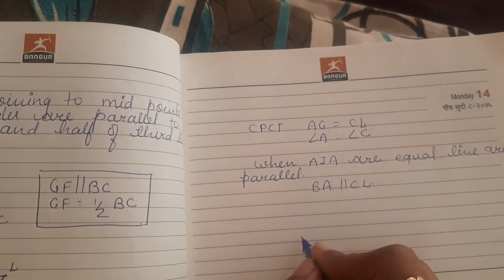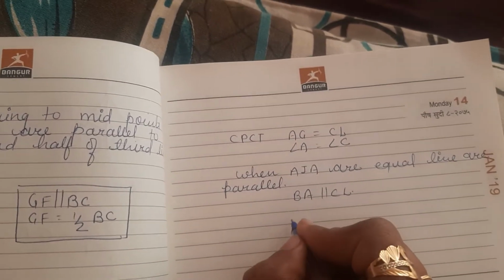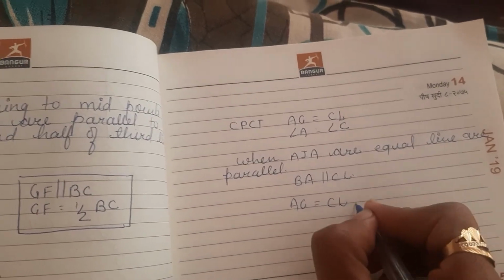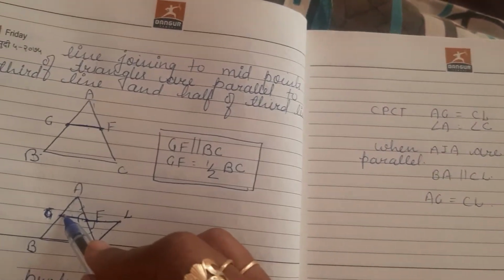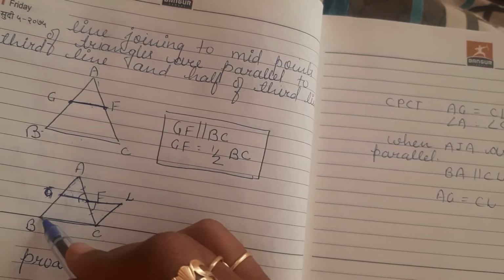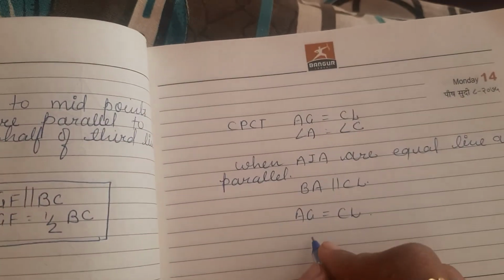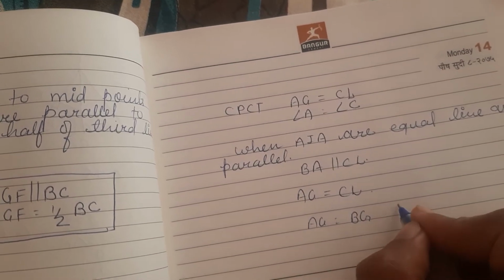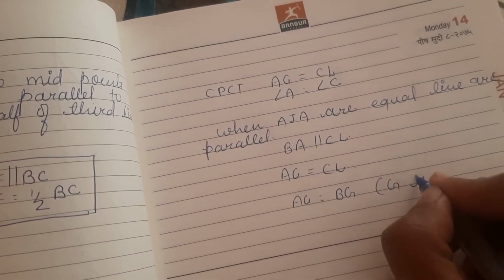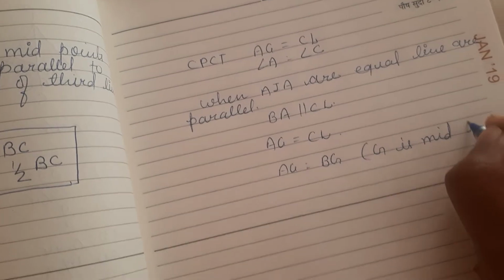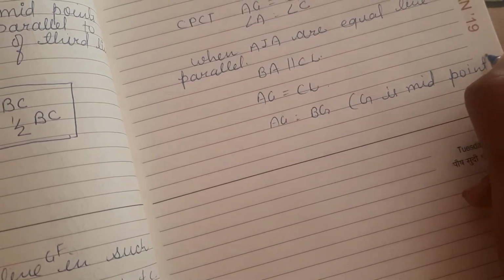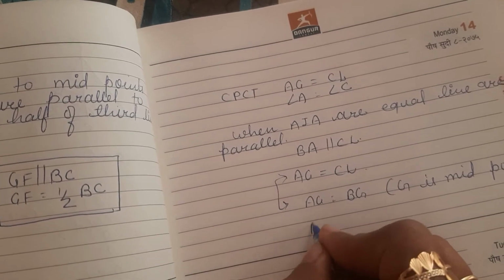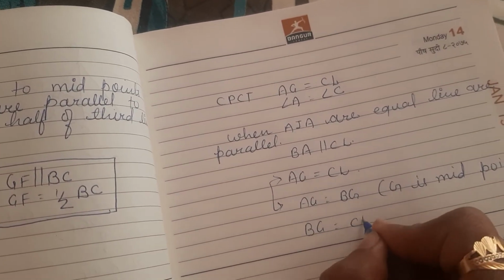As we know that this AG is equal to CL, and as G was the midpoint, AG is equal to BG also. So by these two we can say that BG is equal to CL.